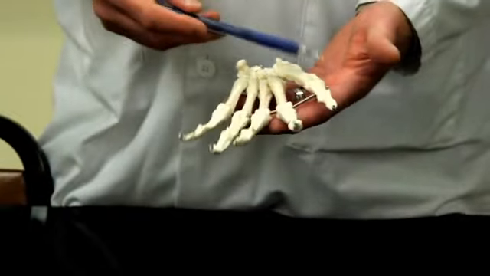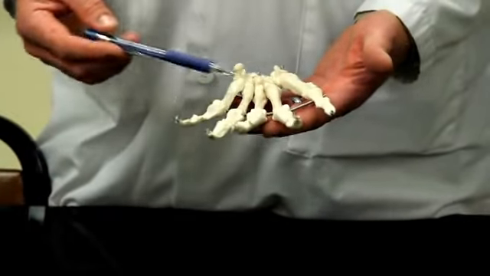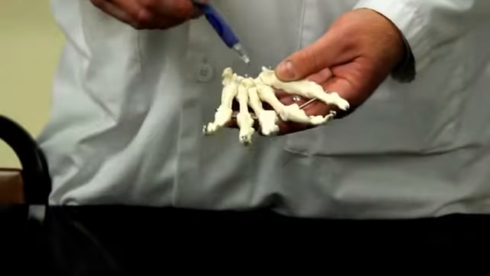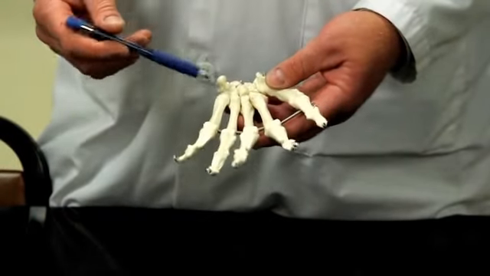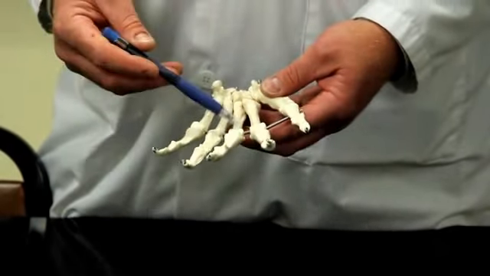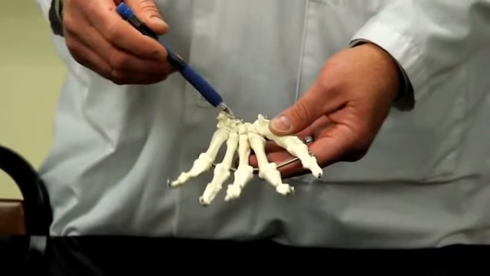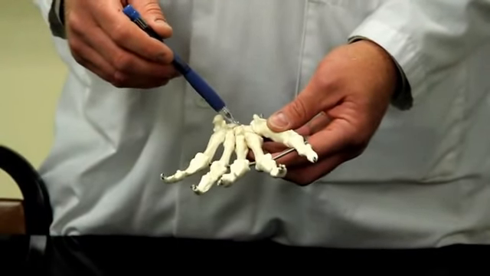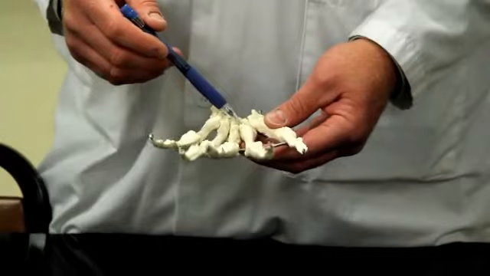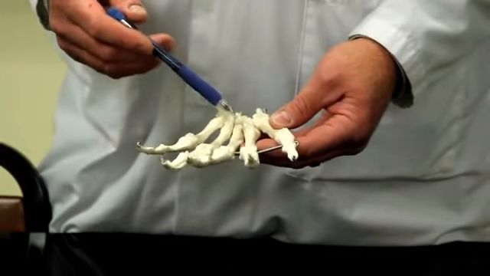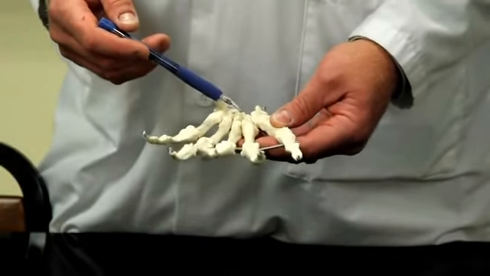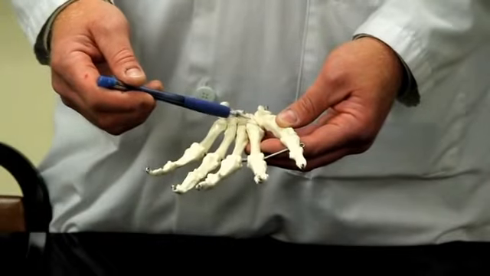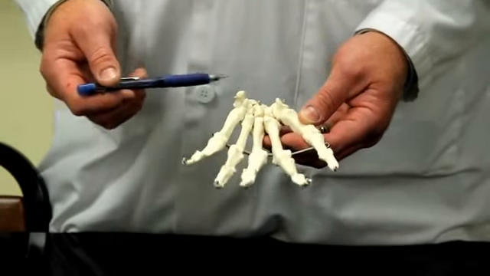So the metacarpals proximally are going to articulate with 4 bones. As I mentioned, the 4th and 5th metacarpals articulate with the hamate. The 3rd metacarpal articulates proximally with the capitate. And the 1st and 2nd metacarpals articulate respectively, the 2nd with the trapezoid and the 1st with the trapezium.